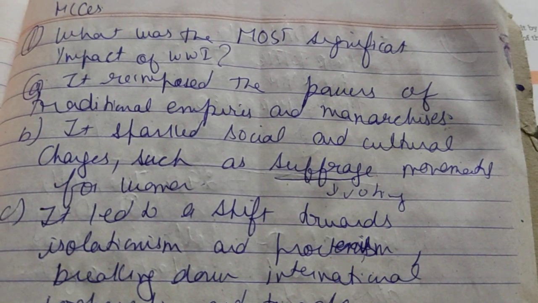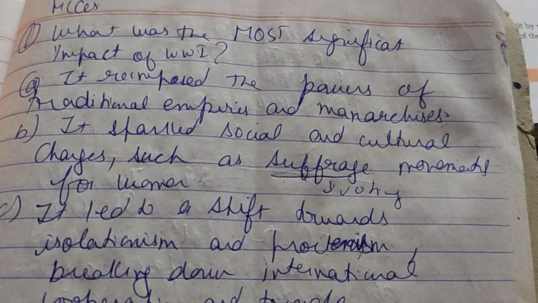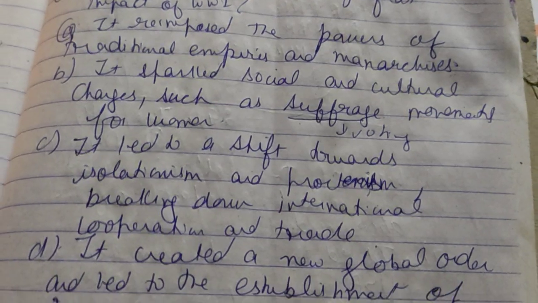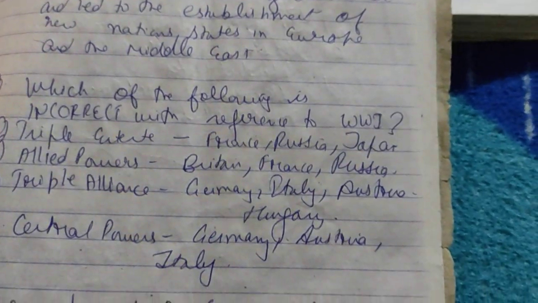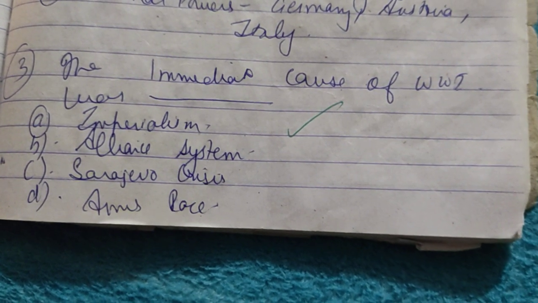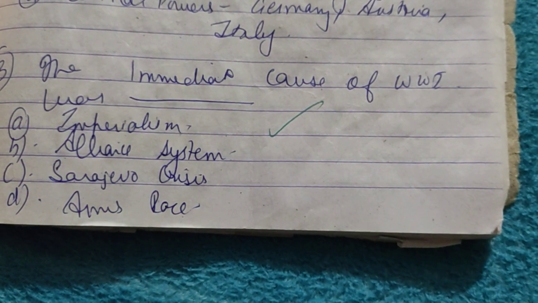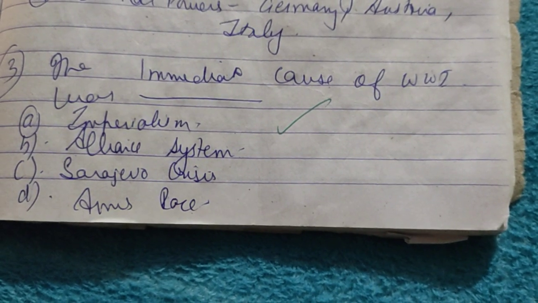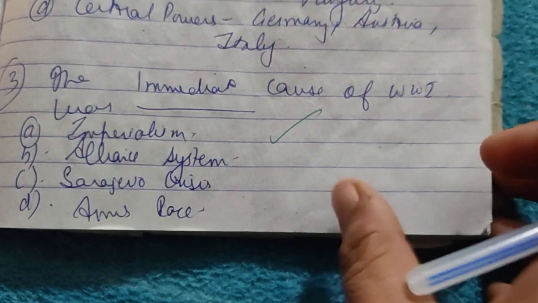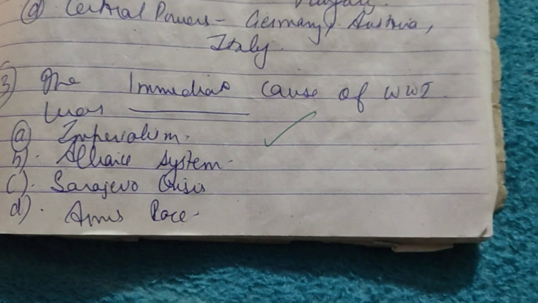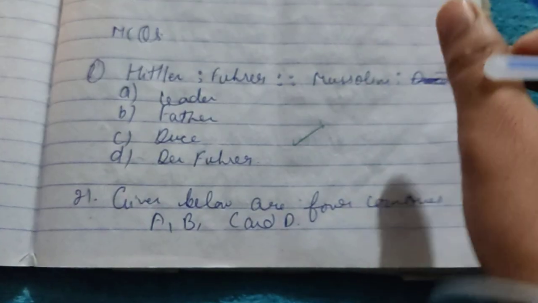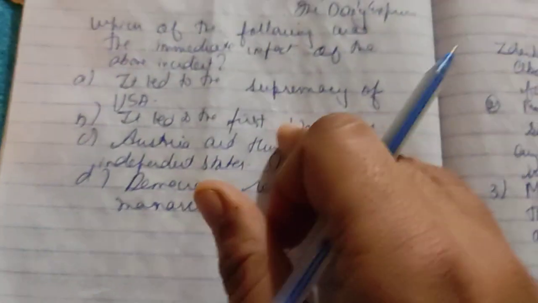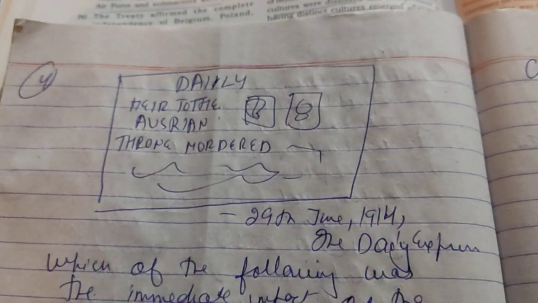So this was our statement. We are to identify the most significant impact, and these are the 4 options. You are to choose the correct option from the topics that we have read today. Next, the immediate cause of the world war was option A, imperialism, B, alliance system, C, Sarajevo crisis, D, arms race. So from these 4 points, you are to identify the correct option.